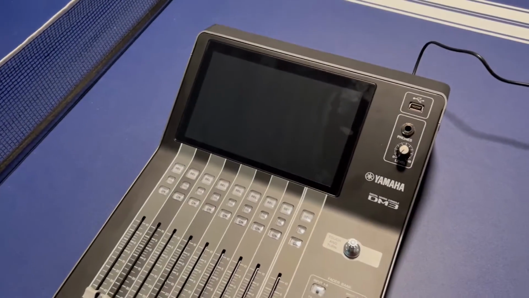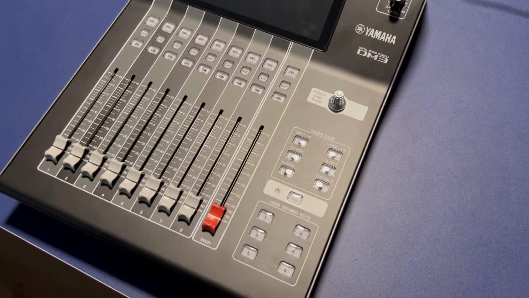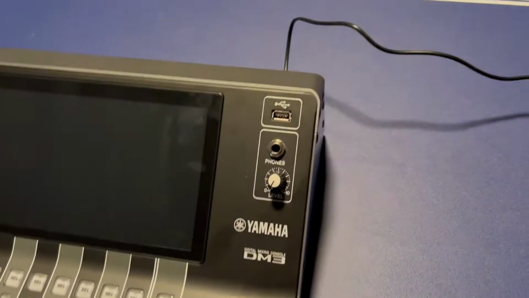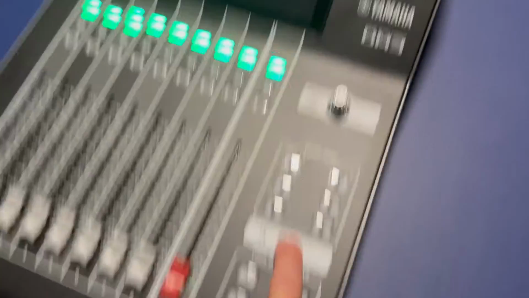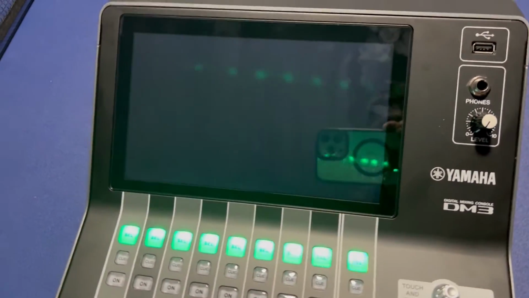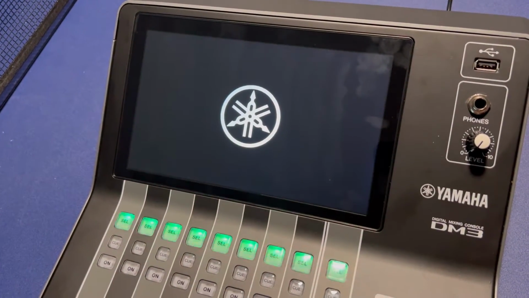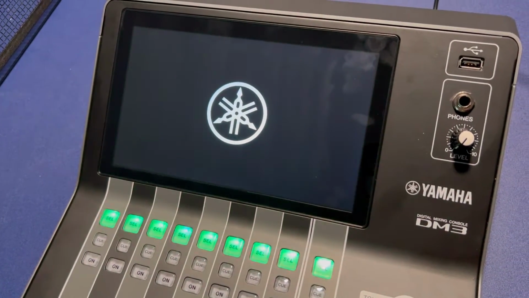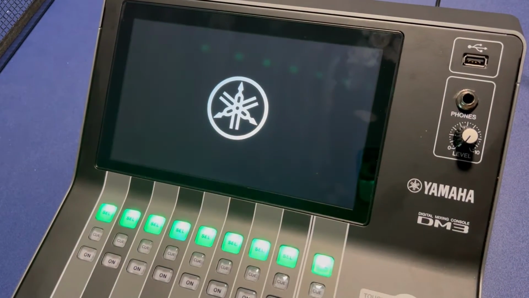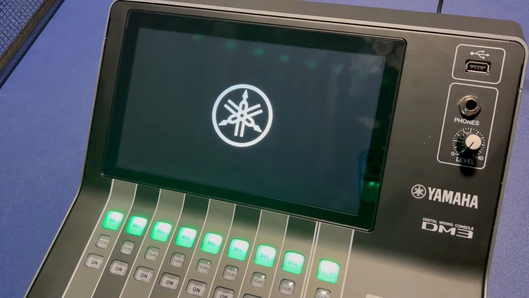So it's off right now, and I only have one hand, so I have to set this down for a second. So I flip the switch, I'm holding that down, and the console is booting. Very similar to the TF.